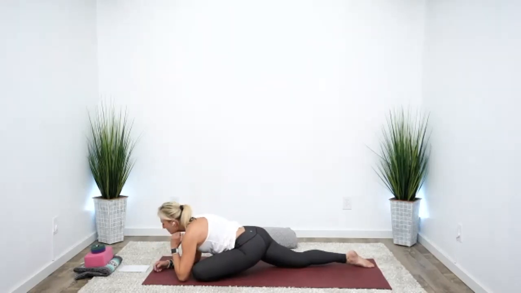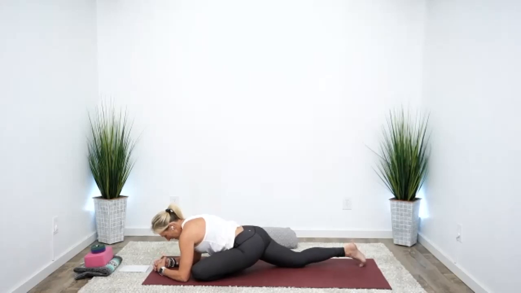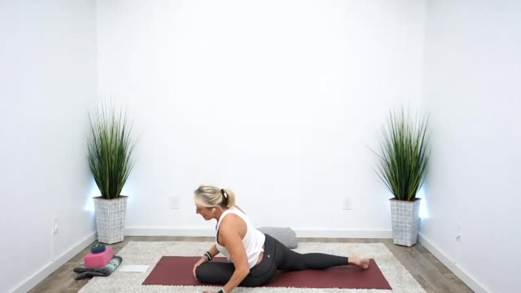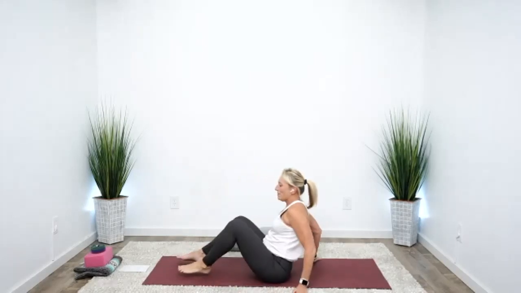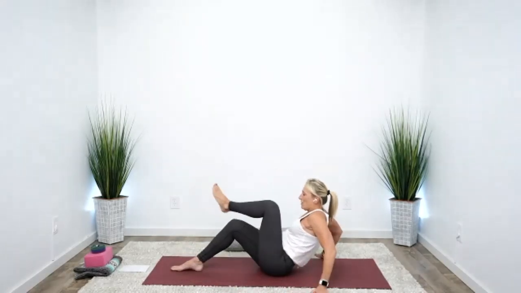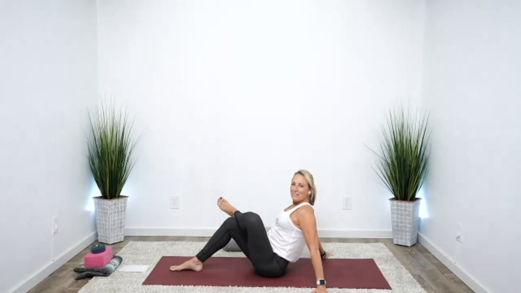Find your pigeon on the second side. I think you know by now if pigeon is not a good idea for your knee, you could come to seated, figure 4. Same stretch, less stress on the knee. I'm just closing eyes here, finding a few moments of quiet, intense listening to this experience.